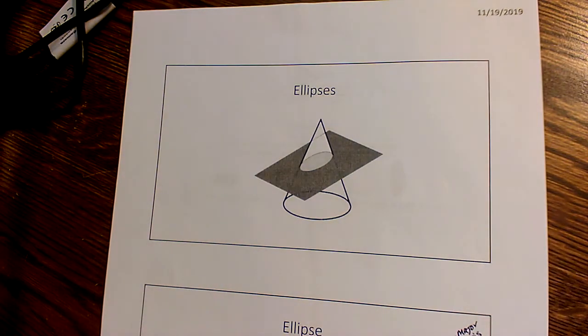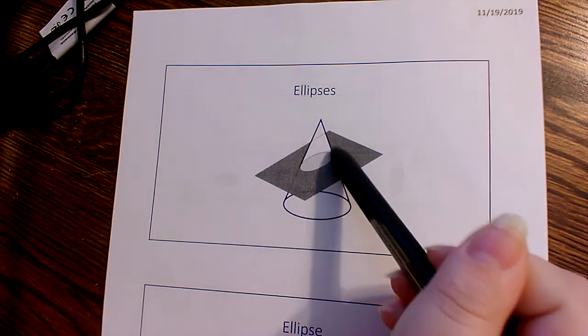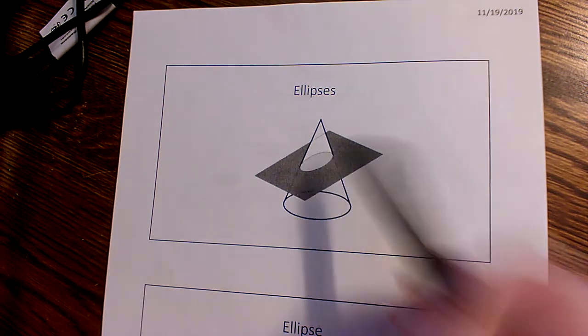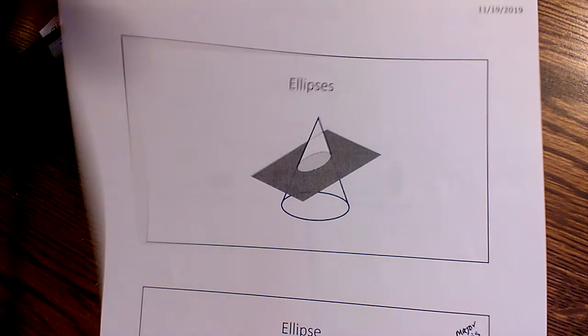The next conic section that we're going to look at is an ellipse. So we know that if we cut a cone at an angle, it's not a perfect circle, it's an oval, and it's a special oval called an ellipse. So let's look at what an ellipse looks like and how it can be graphed.